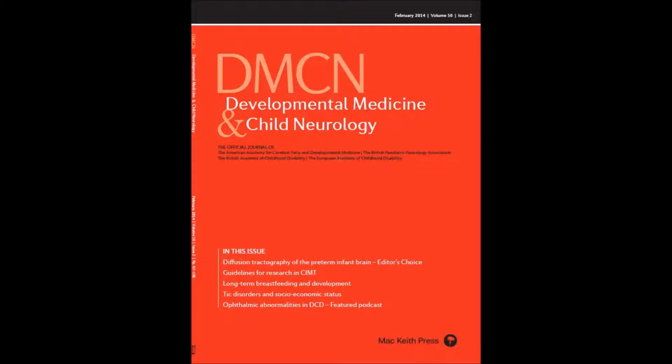Do children with similar findings on ophthalmic assessment show higher rates of DCD? I don't know the answer to that question. I would imagine, although I don't know for sure, that if a child is sent down the route of a suspected visual problem, it's unlikely that a motor assessment would be done in the same way.